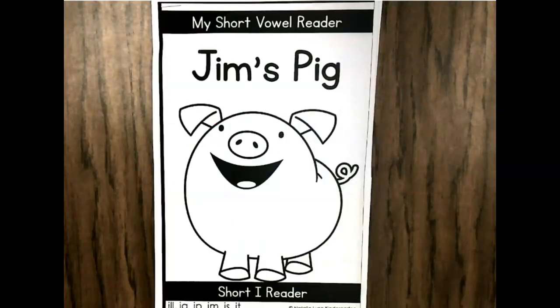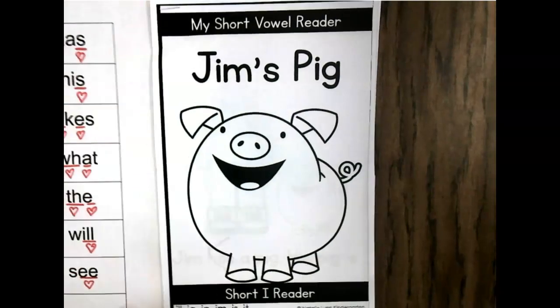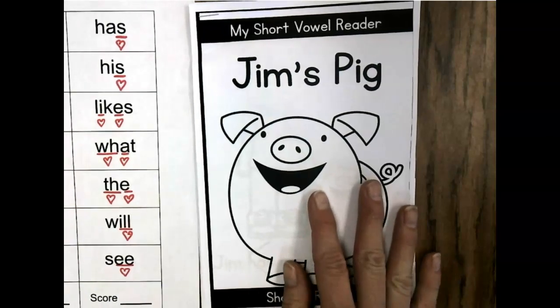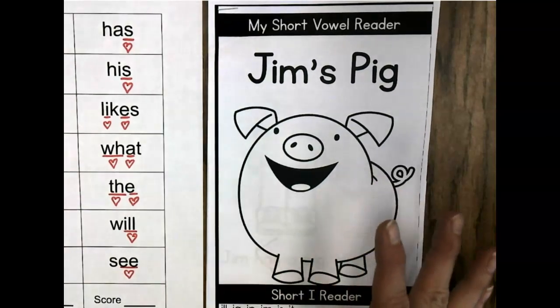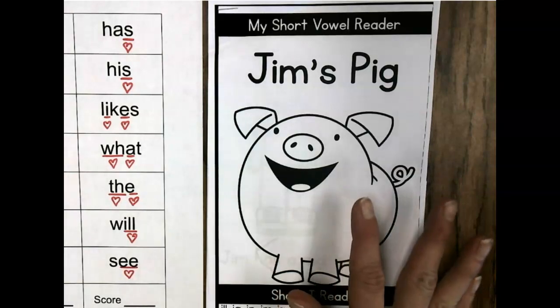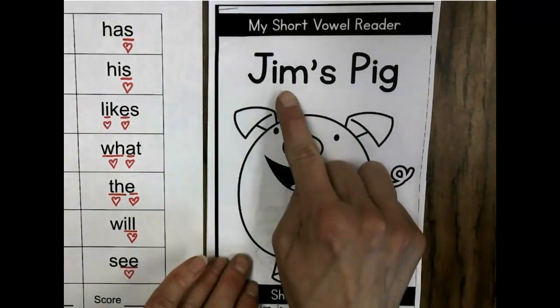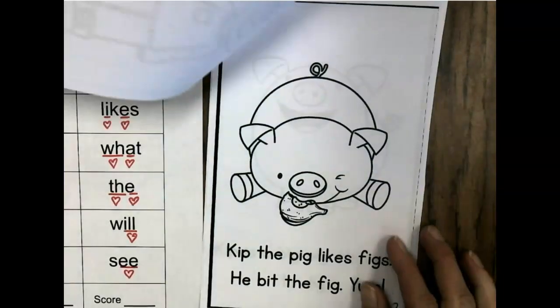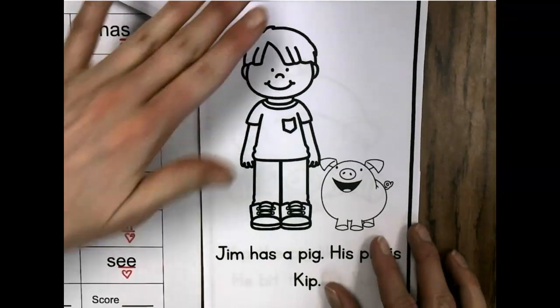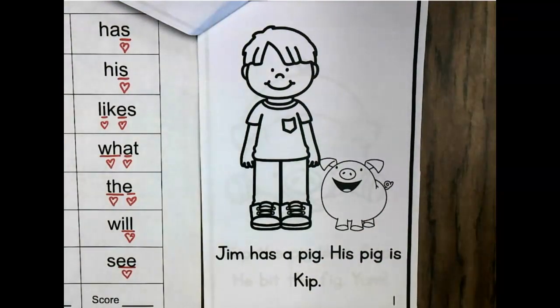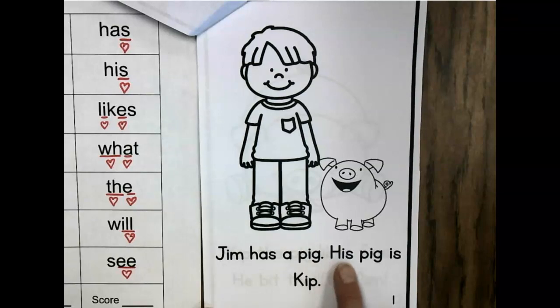All right, let's play another game with our sight words. So we'll be looking at your sight word page that we just used, so this list here, as we play our game. In this game, you are going to try to find the sight words in our book before I say them. I'm going to be reading the book, and you're going to be looking for sight words. Jim's pig. On your first page of the book, you are going to see 2 sight words. Look for them now as I read. Jim has a pig. His pig is Kip.